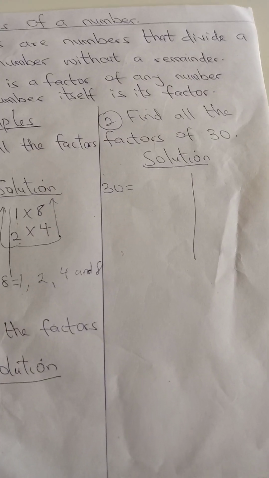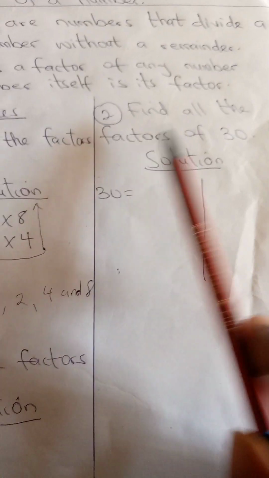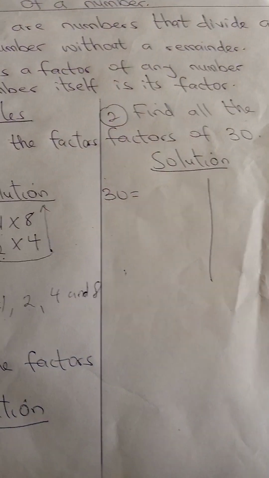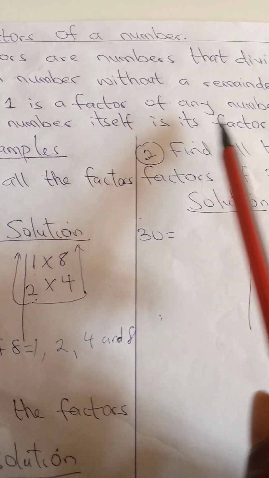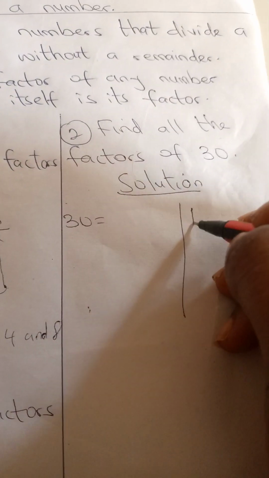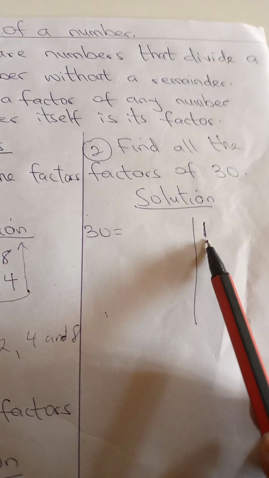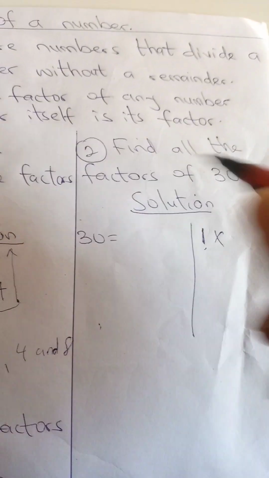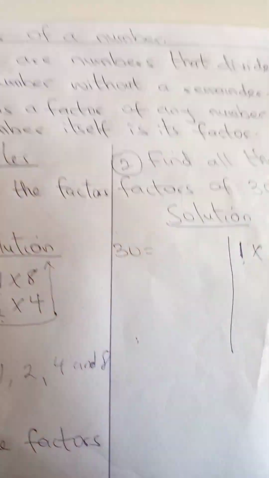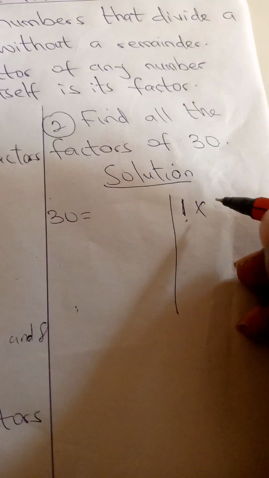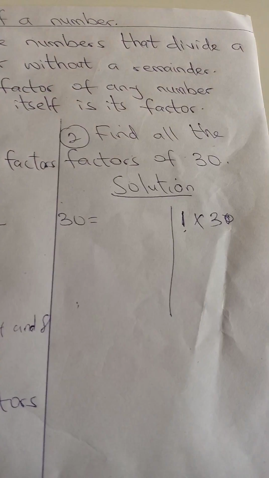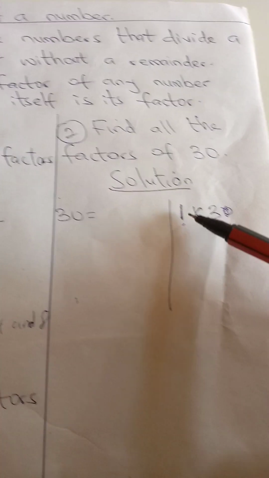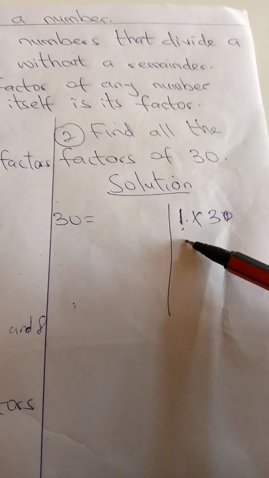The second question says, find all the factors of 30. Do not forget, I said earlier that 1 is a factor of any number. Also, every number itself is its factor. So 1 will be included, and every number itself is its factor, and the number given here is 30. So I have to include it. That's to start with. After this, I'll divide through by 2. I've tried 1, I'll go to 2 now.